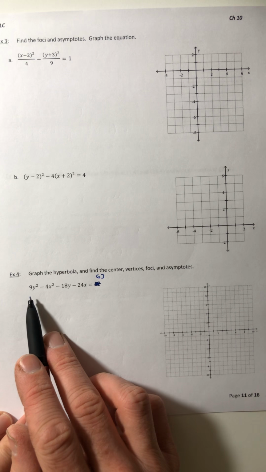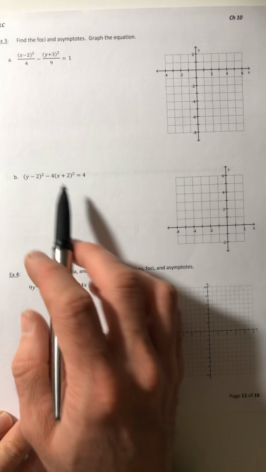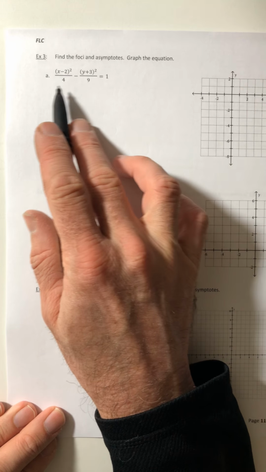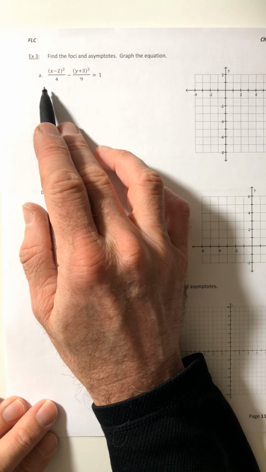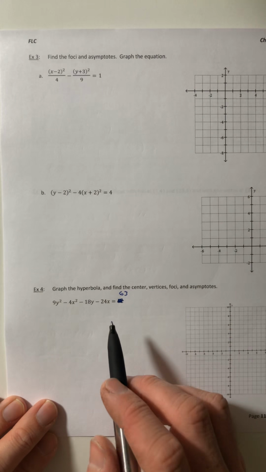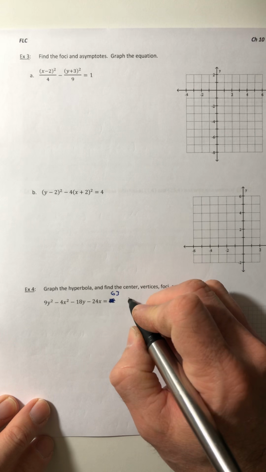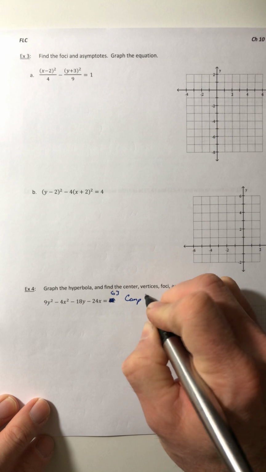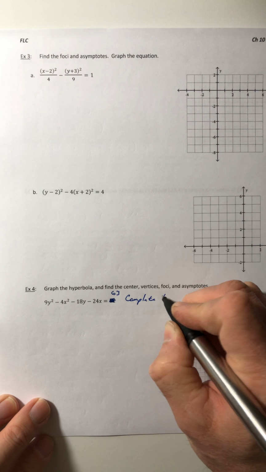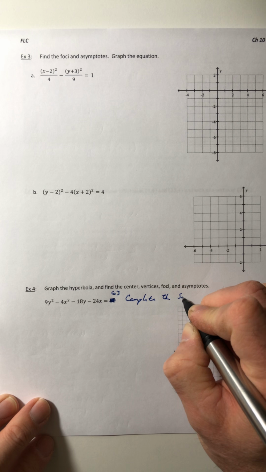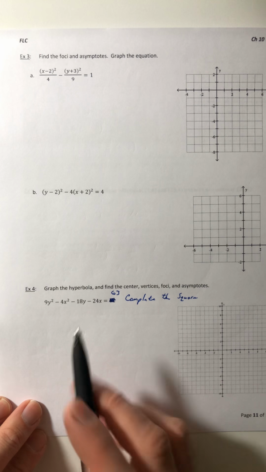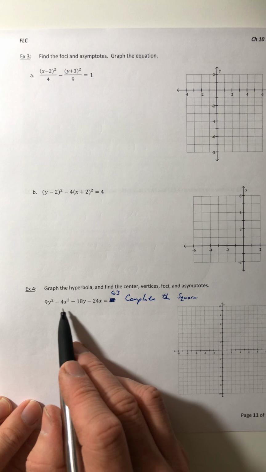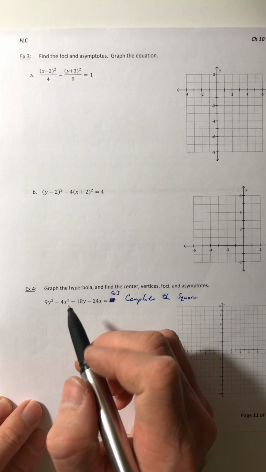So if you notice that this equation is not in the equation we like, so we need to get this equation to look like that one. So just like we did for the ellipse, we need to complete the square. So I'm going to organize everything again. I'm going to put the y's together, and then I'm going to put the x's together.